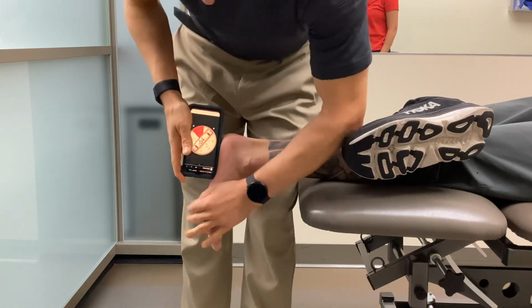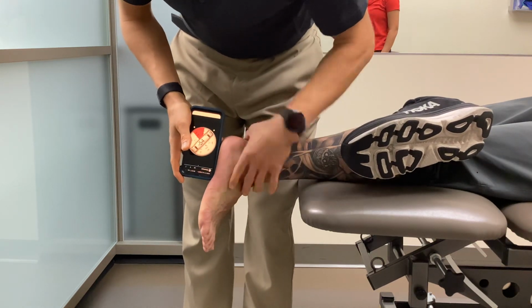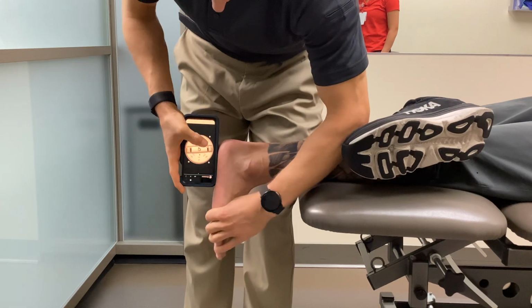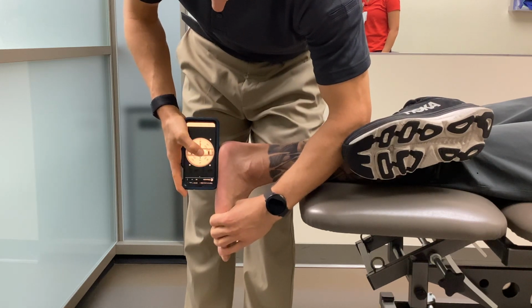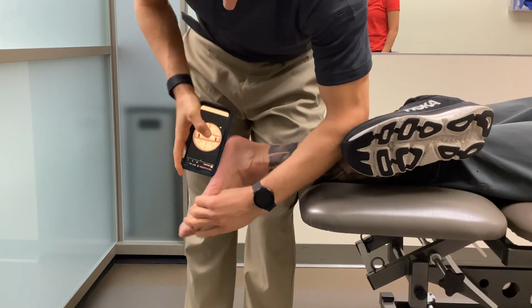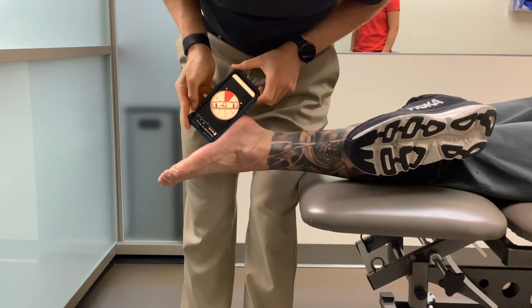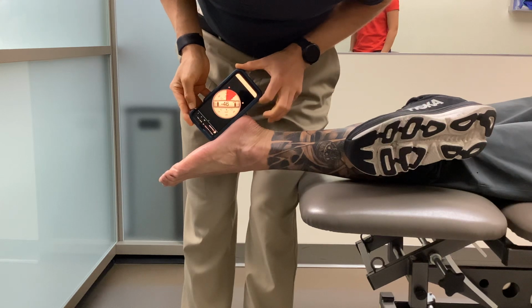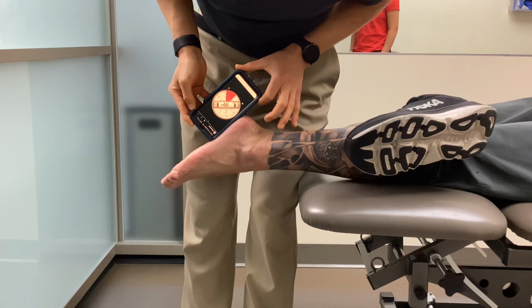Okay. If we wanted to look at active, so in this case, Eric, when you hear that beep, I'm going to have you do that same motion actively. Go ahead. Great, and that makes sense that he's a couple of degrees shy actively compared to passive.